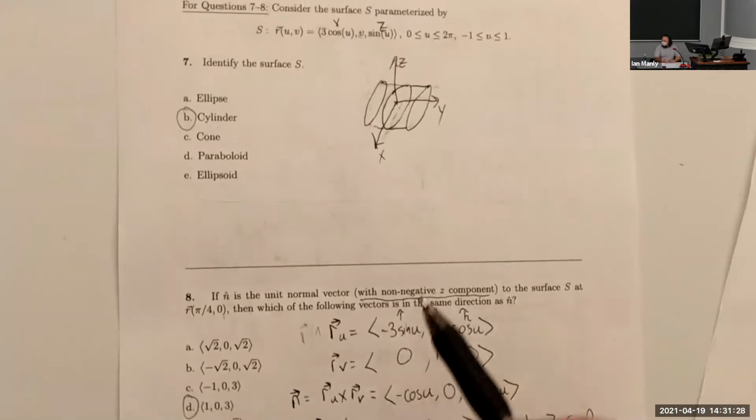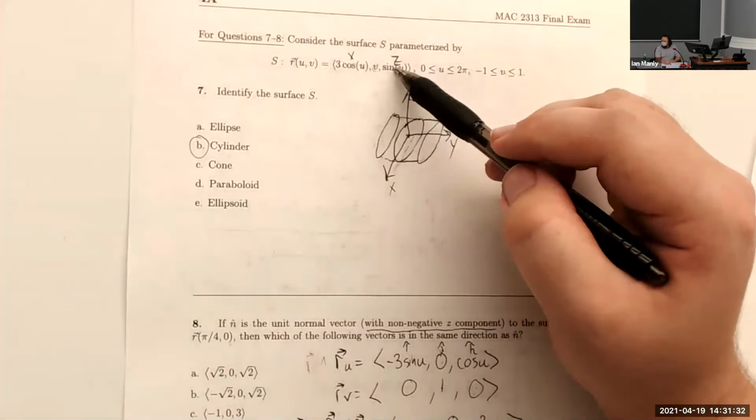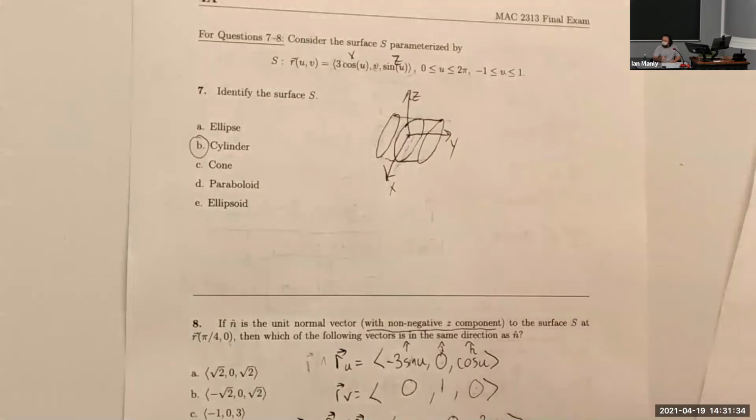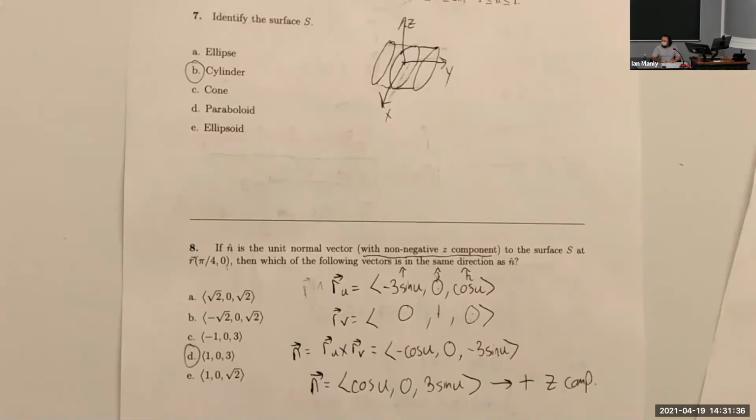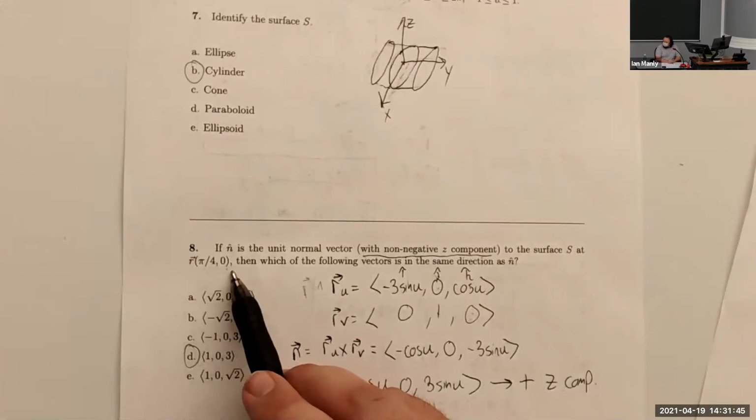How did I get RU and RV again? I took the u derivative of this, and then I took the v derivative of this up here. Okay, so this is going to be the normal vector that I'm going to be using. Now let's go ahead and plug in u and v right here.